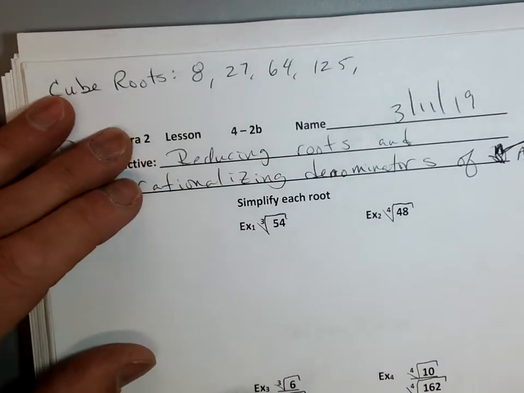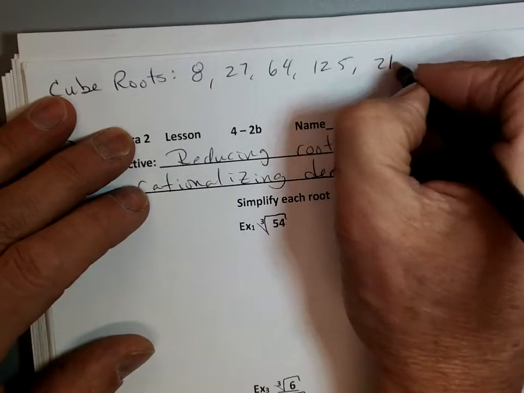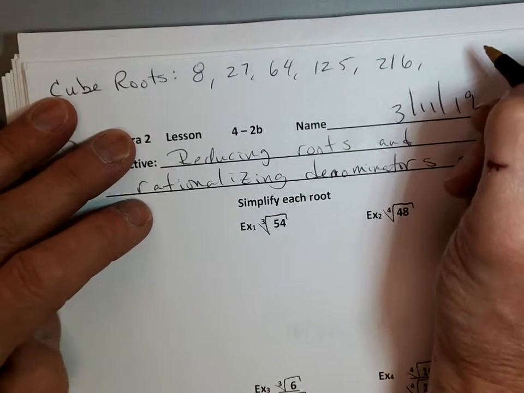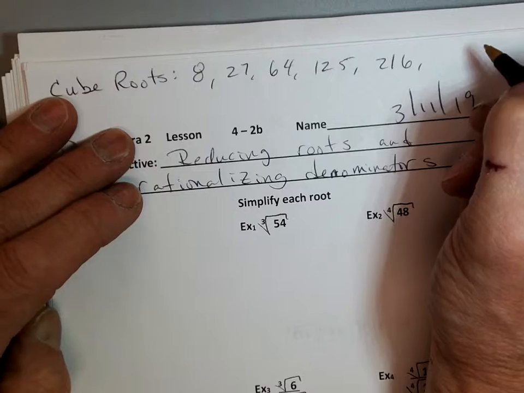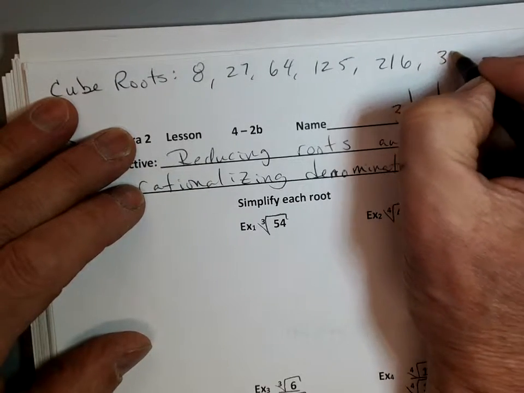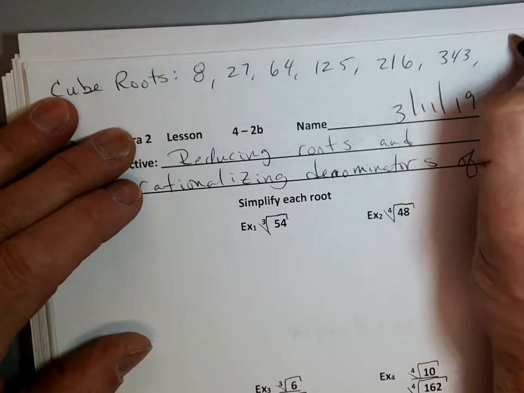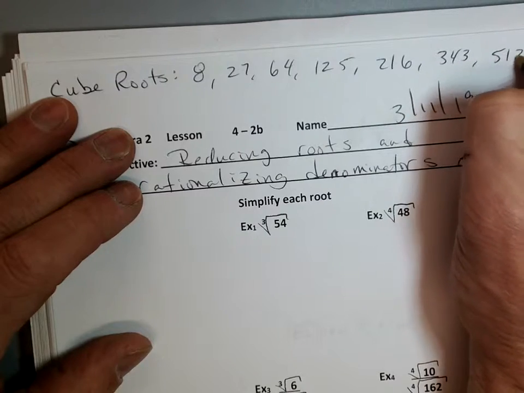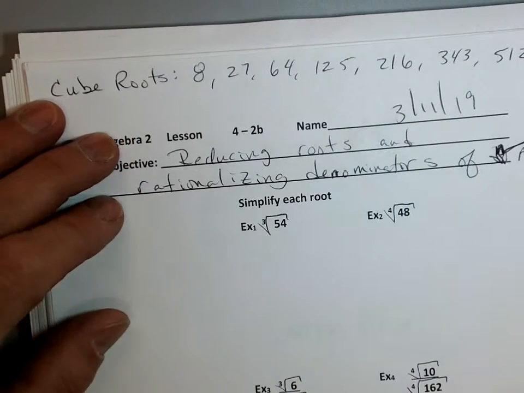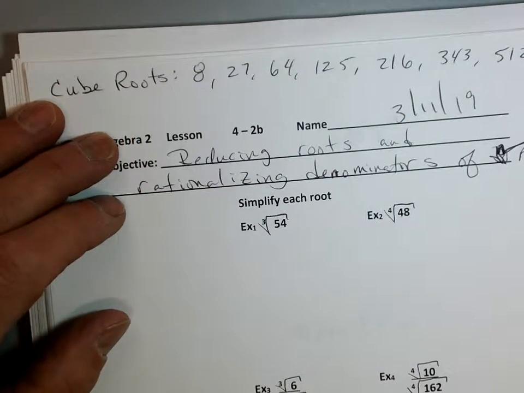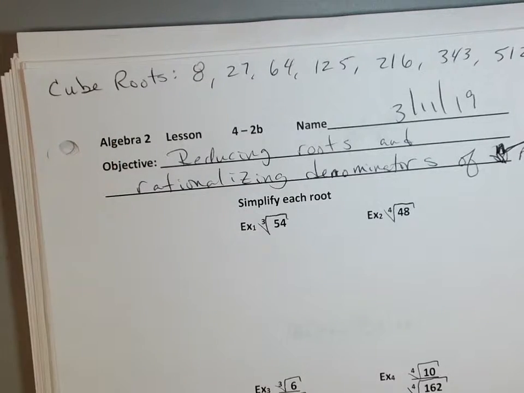Is it 216? I think it's 216. 343. Thank you. 512. And that's probably enough. And then we'll look at probably the perfect fourth roots also.